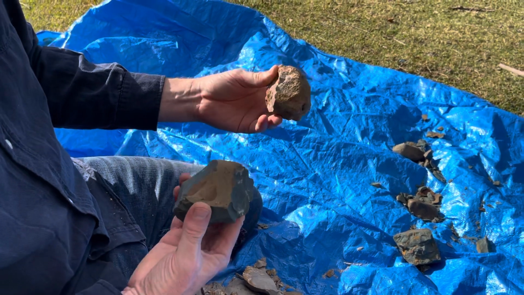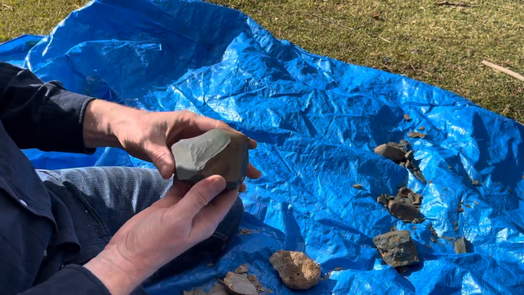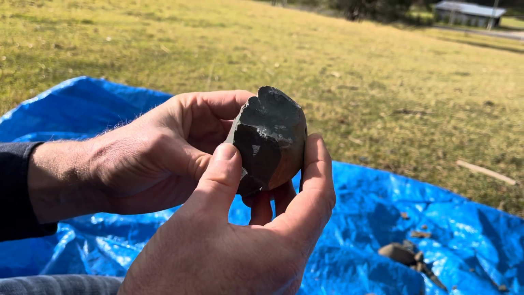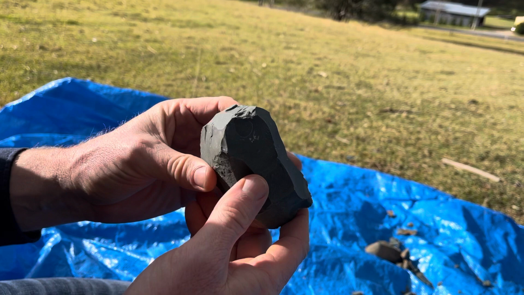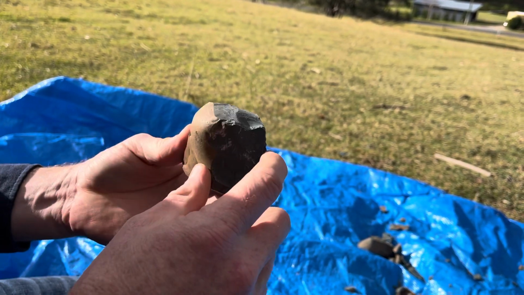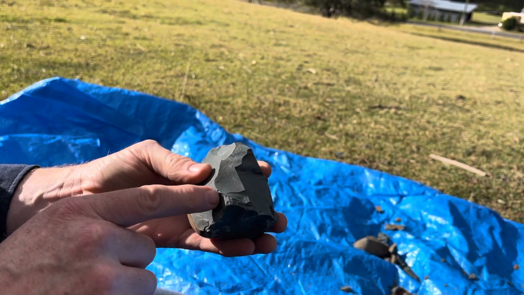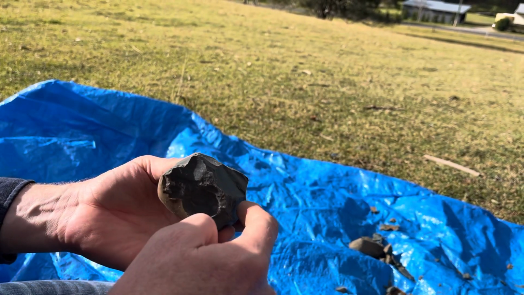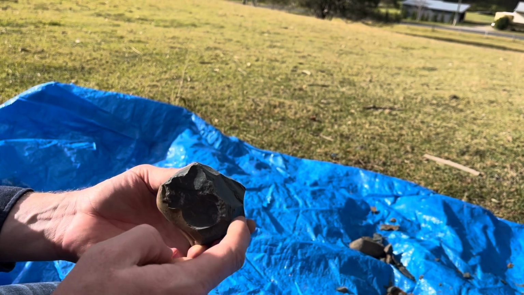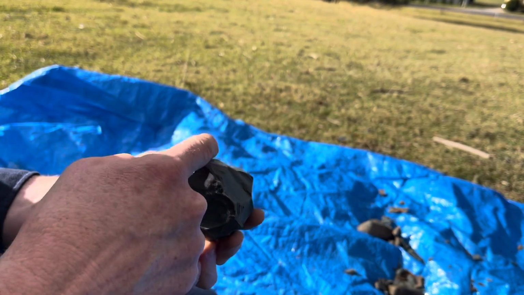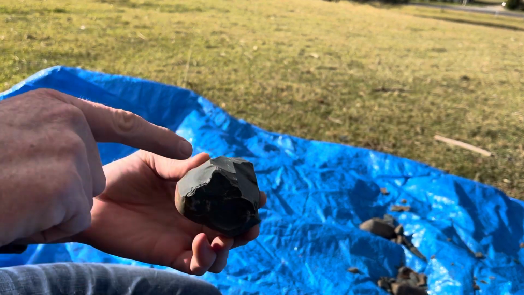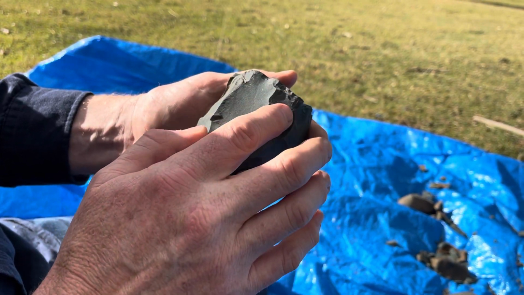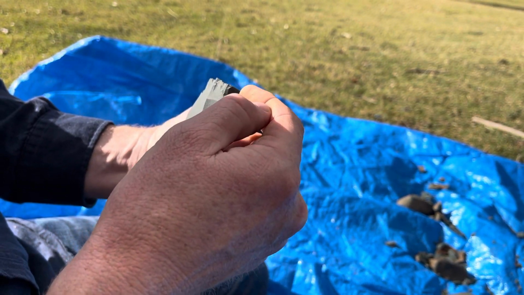Now I just wanted to show you another characteristic type of flake that actually appears when we flake our multi-platform cores, and that's called a redirecting flake. Something that can happen when we are flaking these multi-platform cores is that when we change the orientation of flaking, we can sometimes take off a flake that preserves the old platform edge. And this is called a redirecting flake because it shows us that at some point the direction of flaking has been changed. So just imagine, as you can see here, we've been flaking this platform for some time, and then maybe I strike off a flake from this point here.